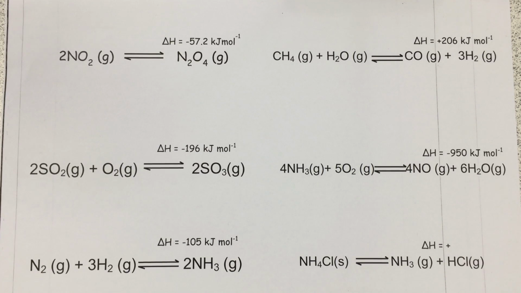This video is on how to interpret and understand equilibrium for GCSE and for A-level. Now, for equilibrium, there are three conditions that you need to understand, if we change them, what effect they will have on the position of the equilibrium. And that is temperature, pressure, and if you add or remove products or reactants. So let's start with pressure.